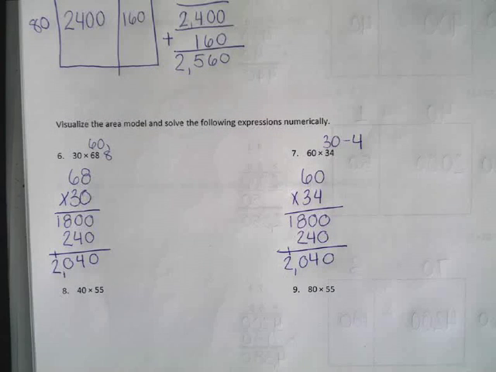Let you guys do numbers 5, 8, and 9 by yourself, and then we will come back together and talk about them. Sound good? Yeah. Okay, go ahead.